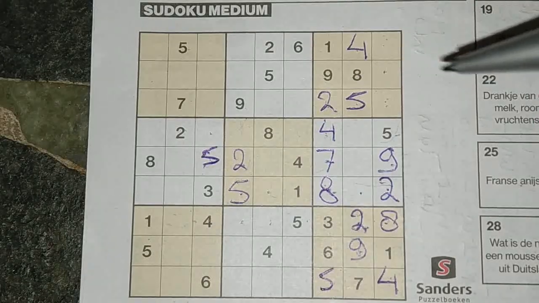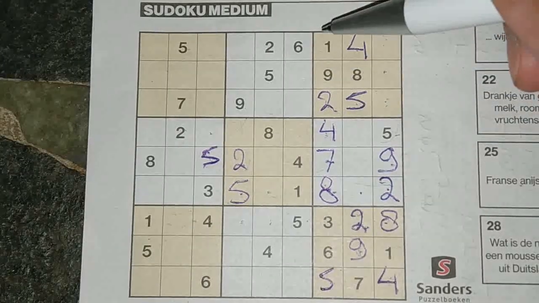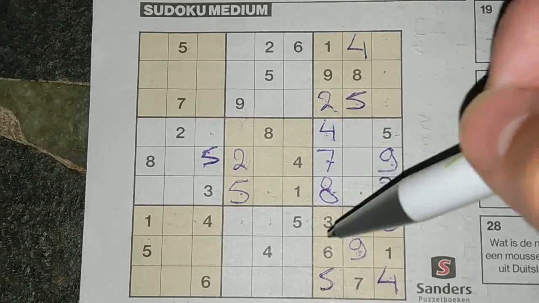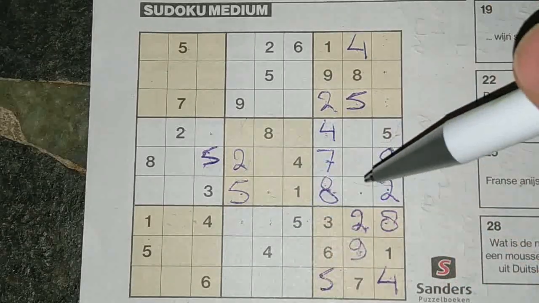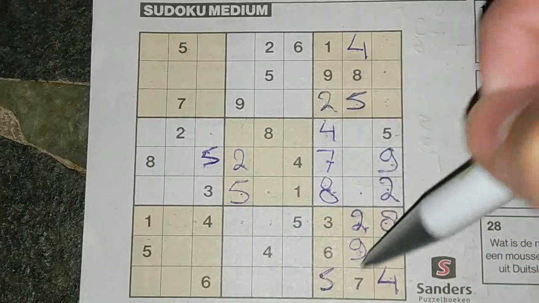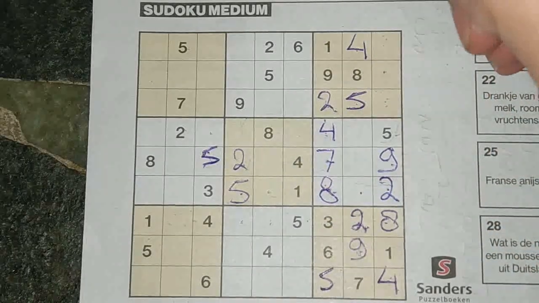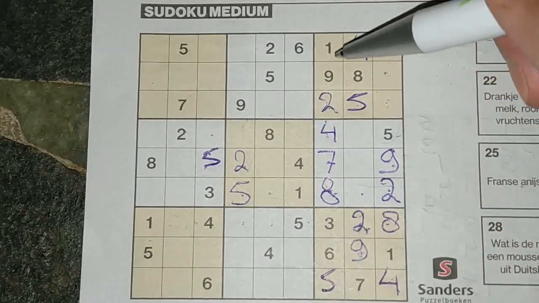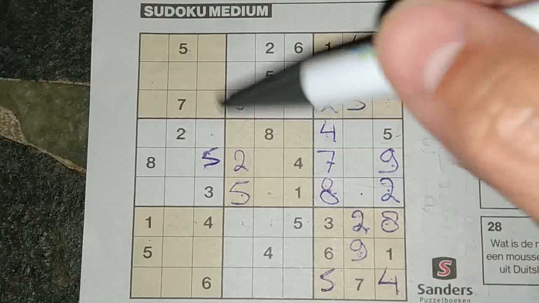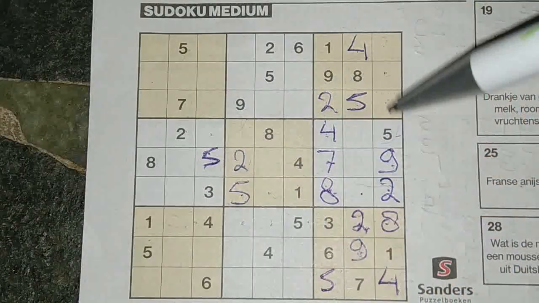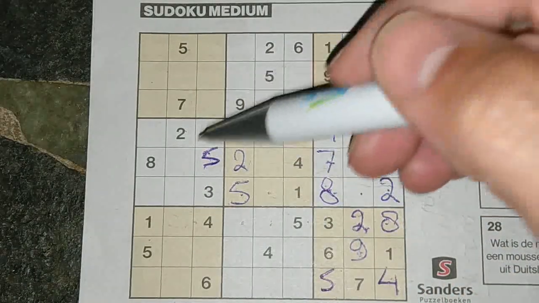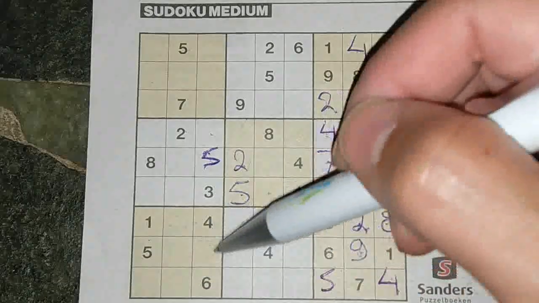Then let's see what we can do. Yes, no. 2, no.